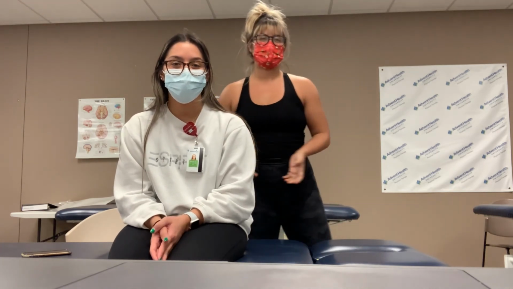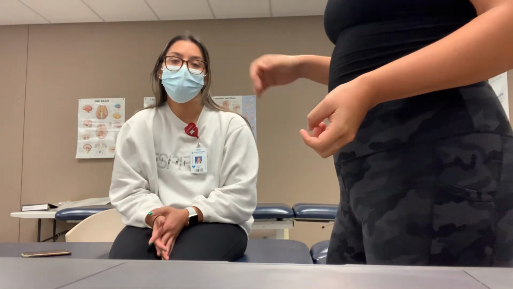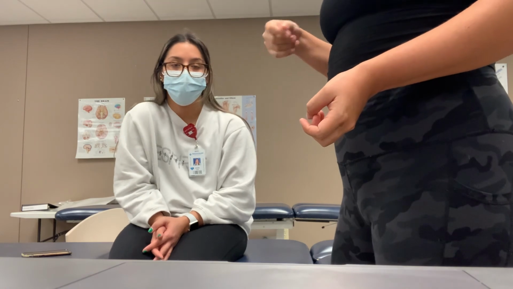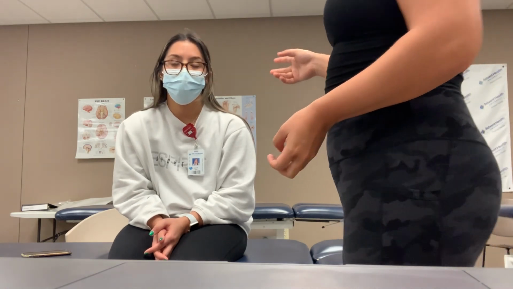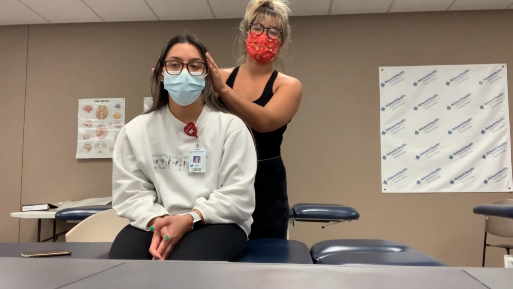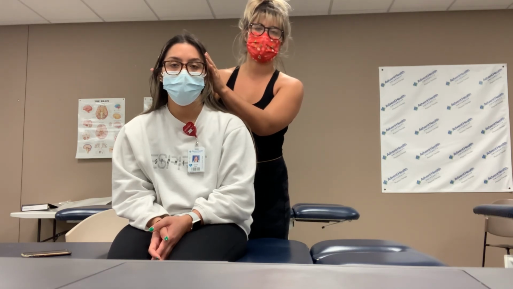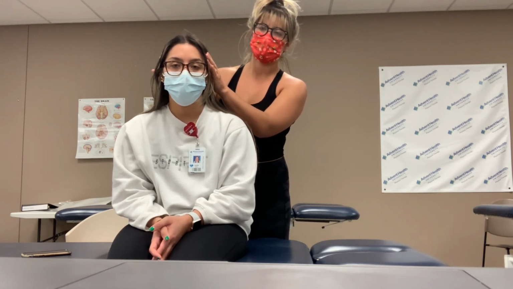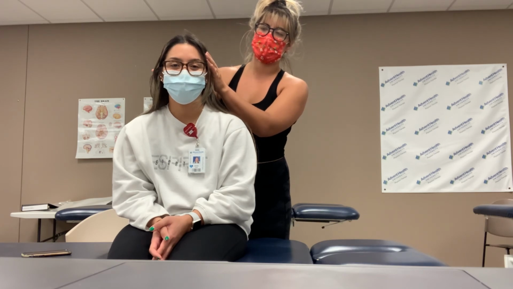For palpation of the temporalis muscle, the origin is located in the temporal fossa. The insertion point is the coronoid process and ramus of the mandible. It actually inserts on the inside, so I can't palpate it there, but what I can do is place my hands on her temple, and the temporalis muscle also helps with closing the mouth. So again, can you clench your jaw for me? And I should feel that move underneath my fingers, which I do.